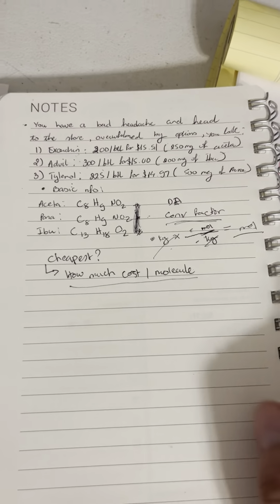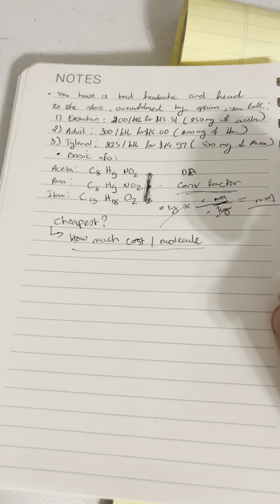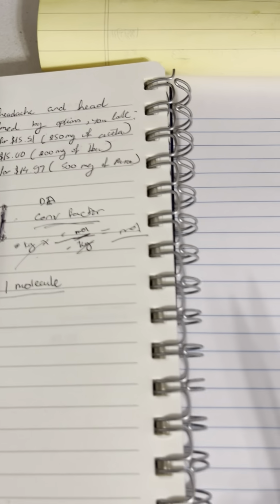So I'm going to show the basic steps of how to solve this for each one of them. So the first thing we do is, and I should also say that we are including info based on myself, so my body weight.